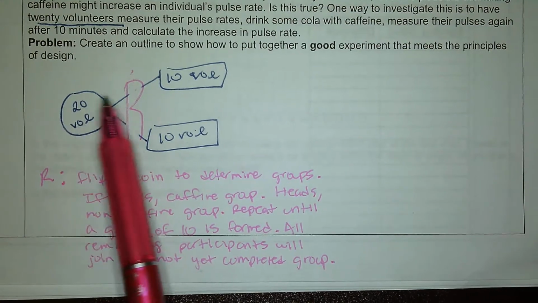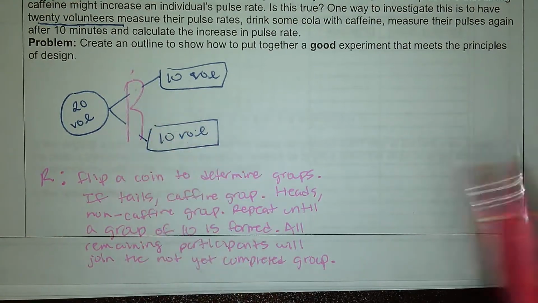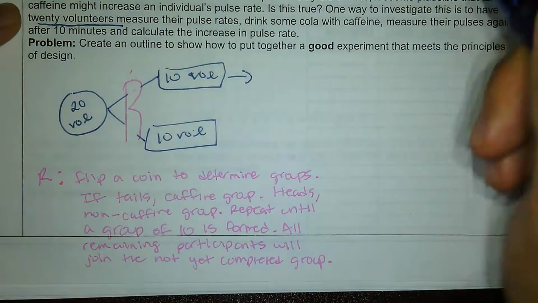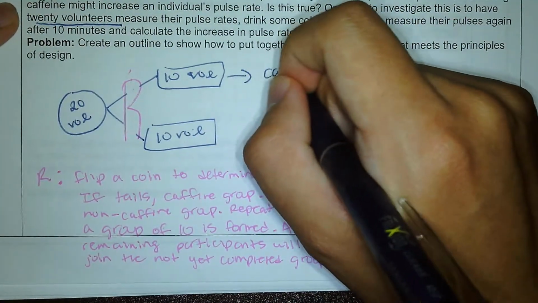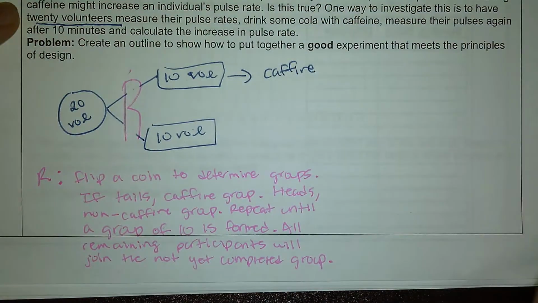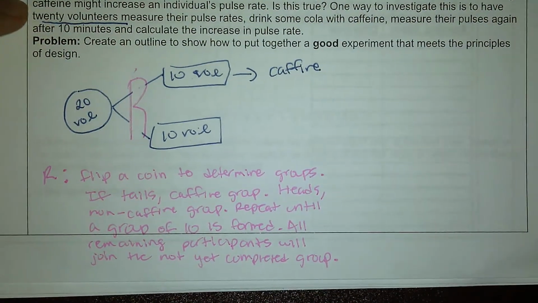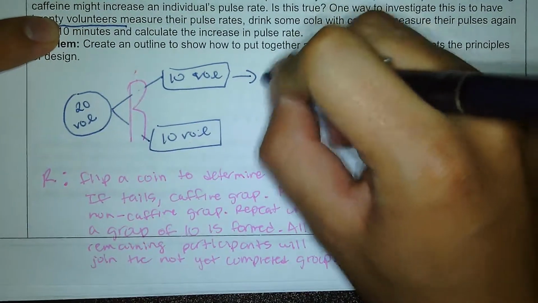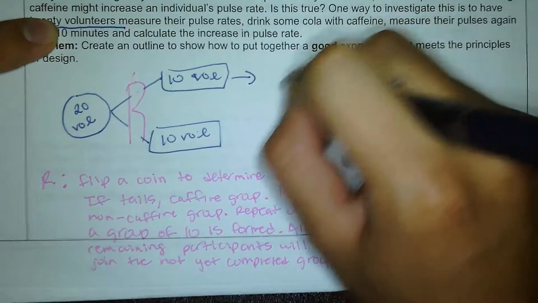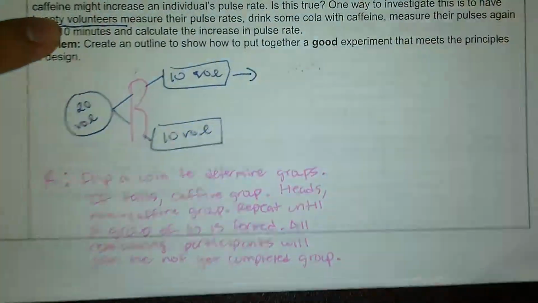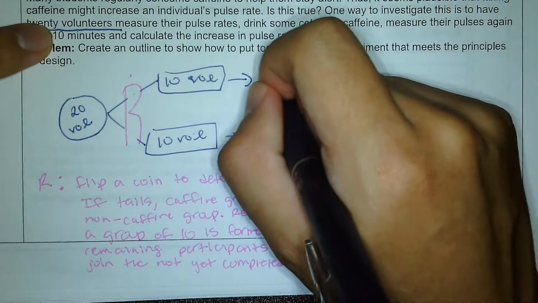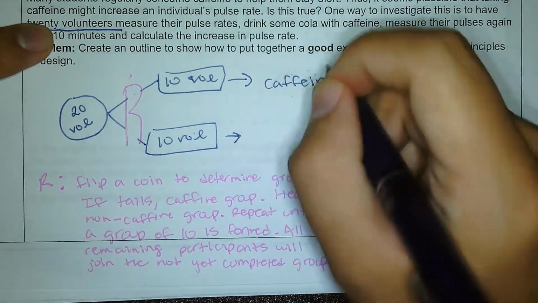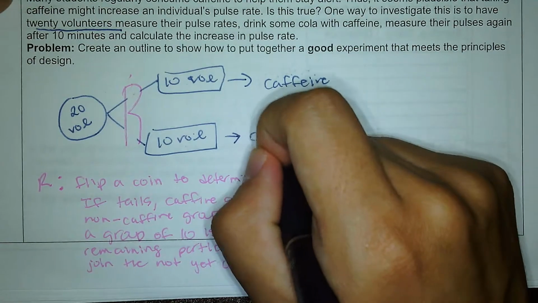So I have my 20 volunteers, my randomization method, my two groups. Next, this group receives the caffeine group. This is my caffeinated beverage. Is that even how you spell caffeine? Okay, see, look. I definitely spelled caffeine wrong down below, so please forgive me, anyone watching this. But I'm going to call this one the caffeine group, and this one is the caffeine free.